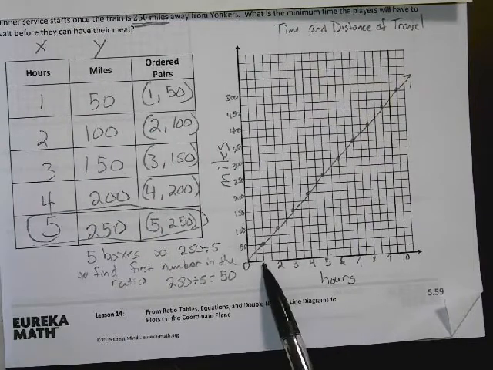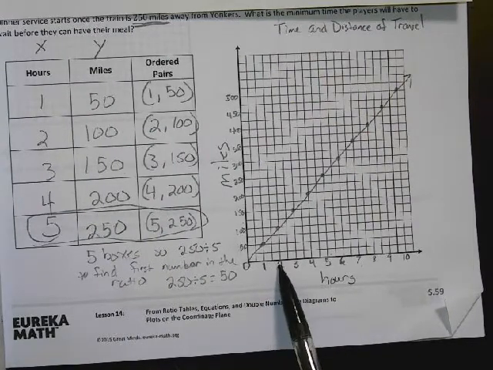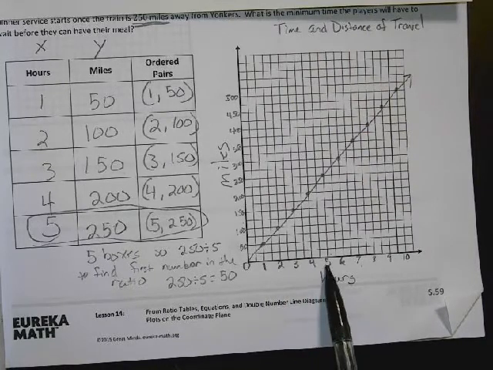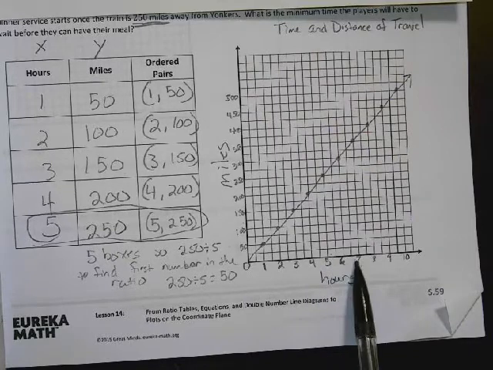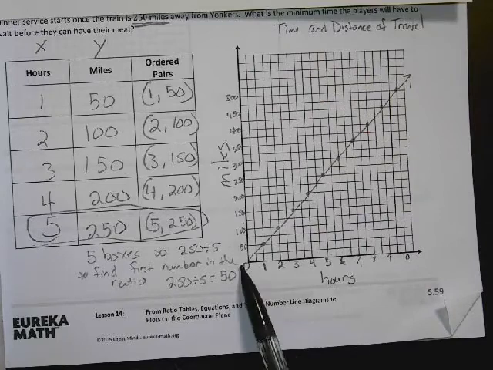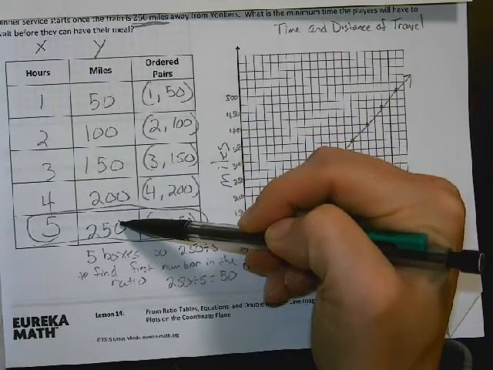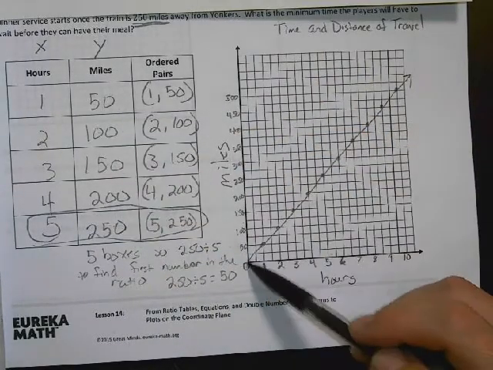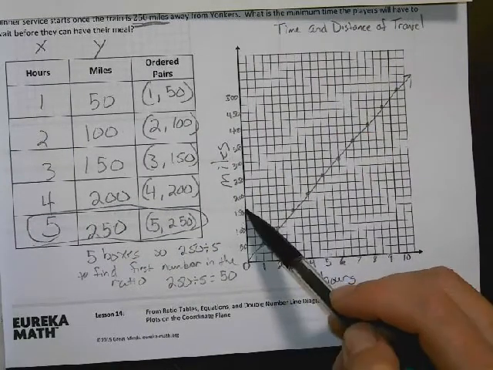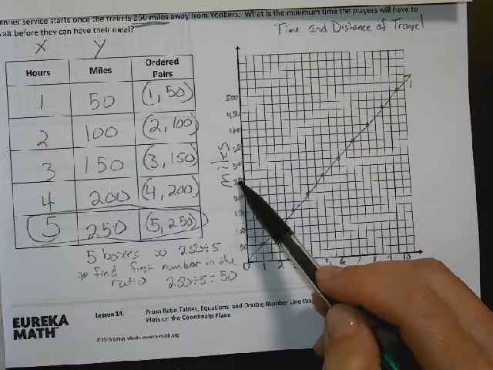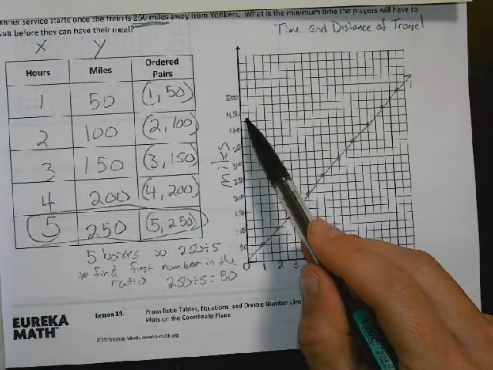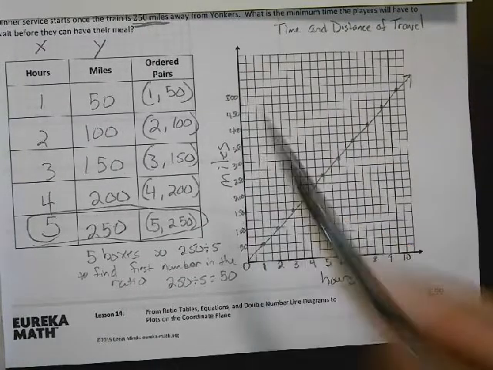So that's 1, skip 1, 2, skip 1, 3, skip 1, 4, then I skipped 1, 5, 6, 7, 8, 9, 10. And then skip counting the same way into my y. I skipped 1, 50, skipped 1, 100, skip 1, 150, skip 1, 200, then 250, 300, 350, 400, 450, 500.